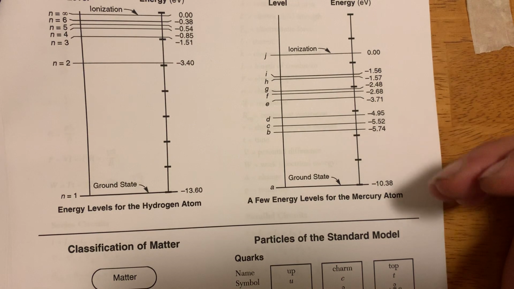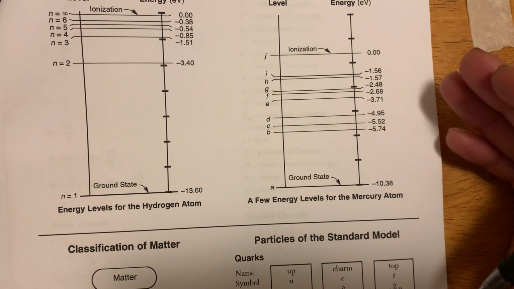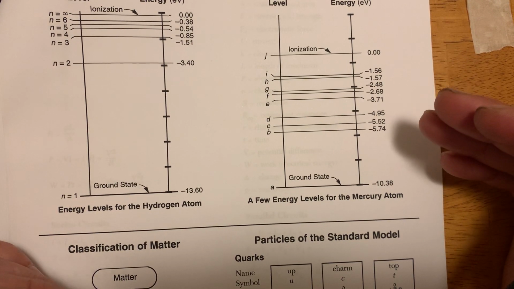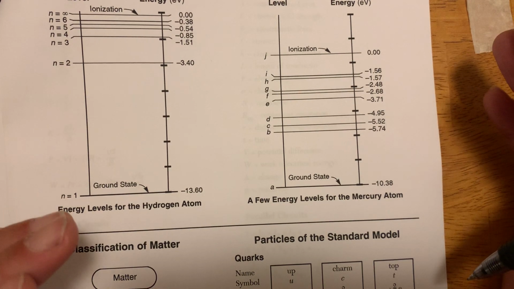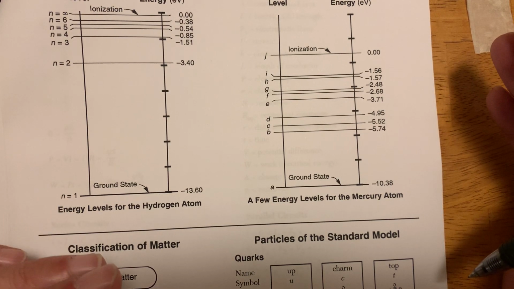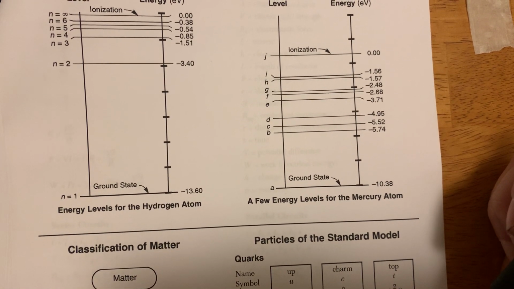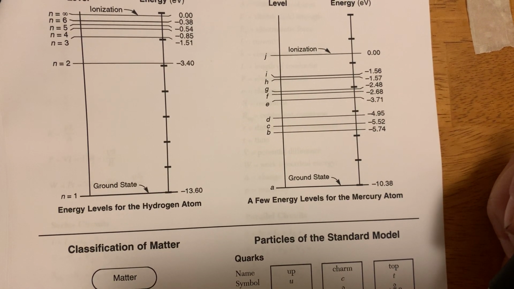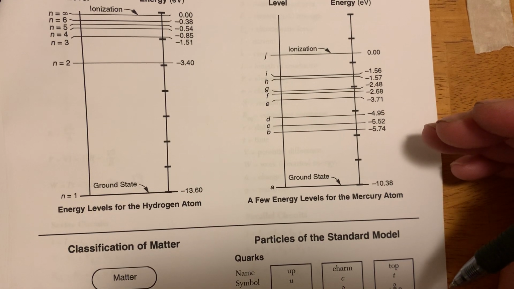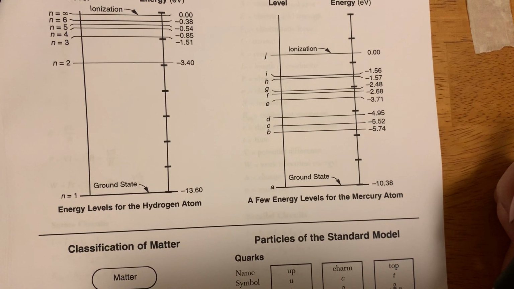So these are the energy level diagrams associated with hydrogen and mercury. Real simple. Energy of the photon is E initial minus E final. I'm going to give you some problems to do for a test review on this. I think I'll also give you a little lab. It's actually one of those applets. It's totally pretty cool, and I think you guys are going to enjoy it.